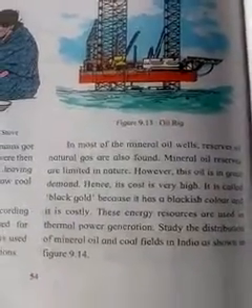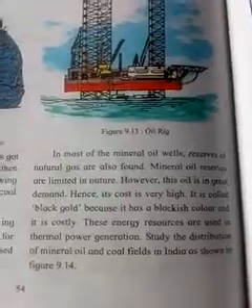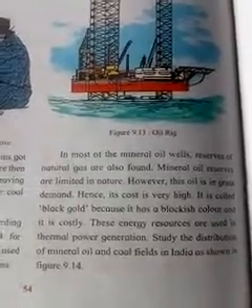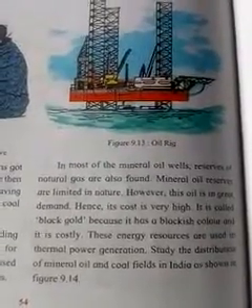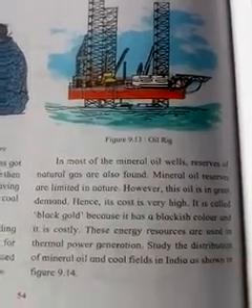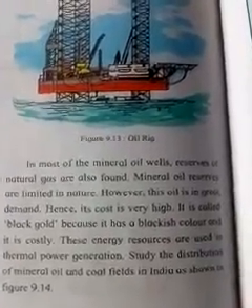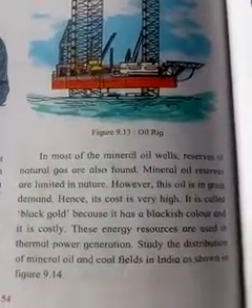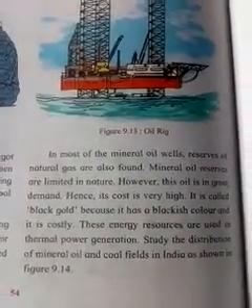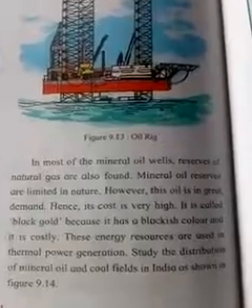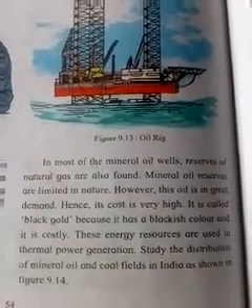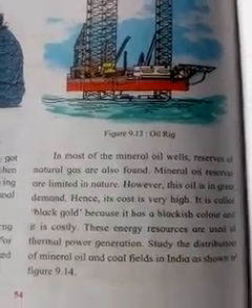It is called black gold because it has a blackish color. Why are mineral oils also known as black gold? Because mineral oils are limited in nature, the demand for them is great, and because of this the cost is very high.